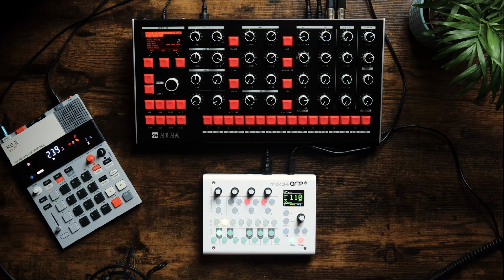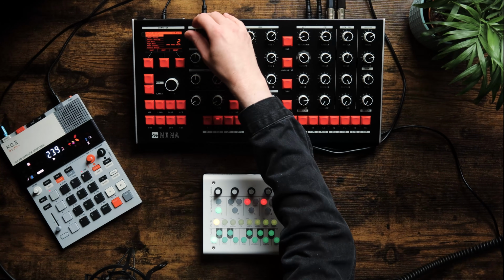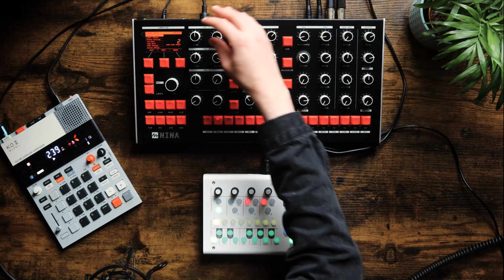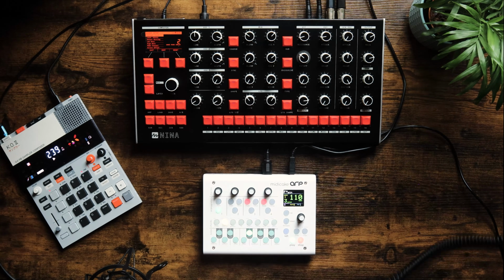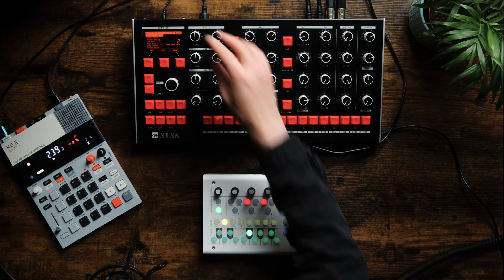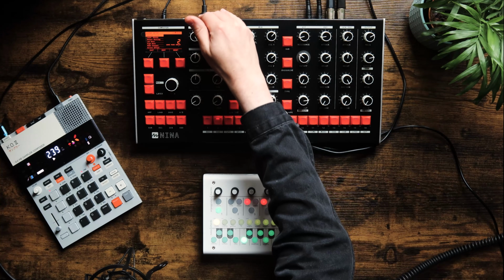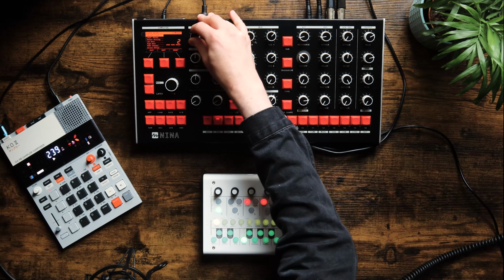And something that really just made me laugh when I did it was I tuned up oscillator 1 from standard to a 5th. It just sounds so good.